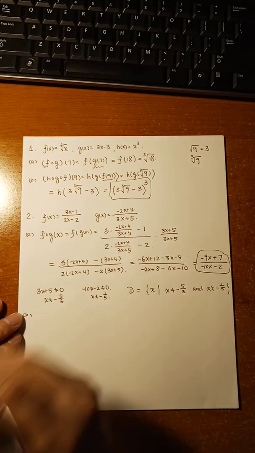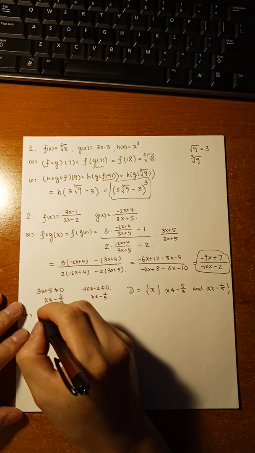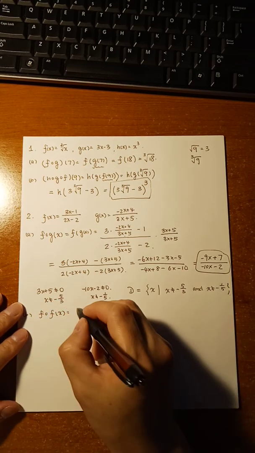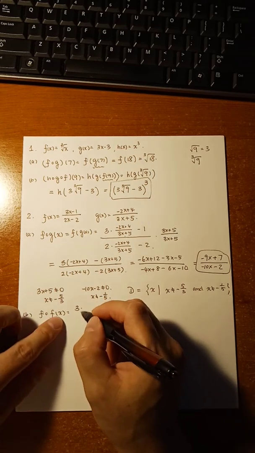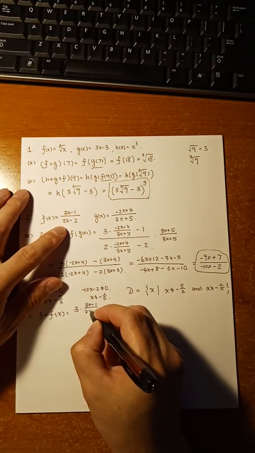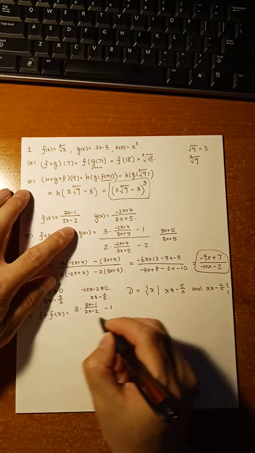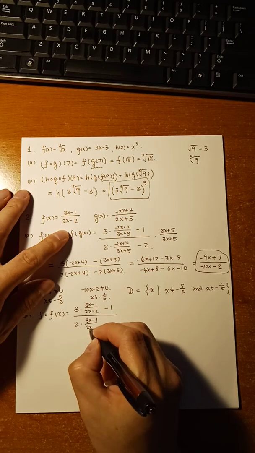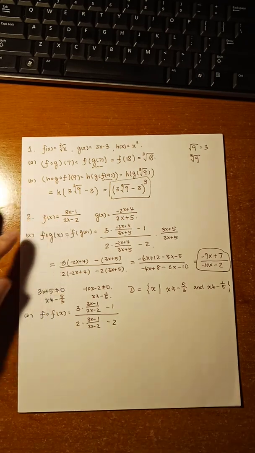Part B, we compose f with f itself. So you have 3, and whenever you see x, you write (3x minus 1) over (2x minus 2), and then minus 1, over 2 times (3x minus 1) over (2x minus 2), minus 2.